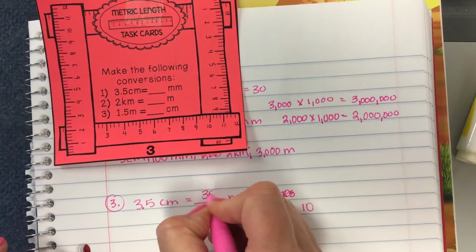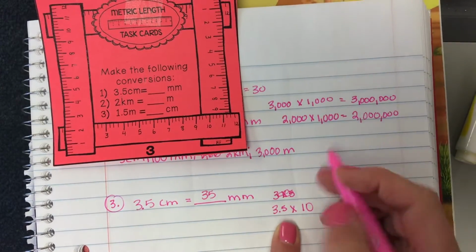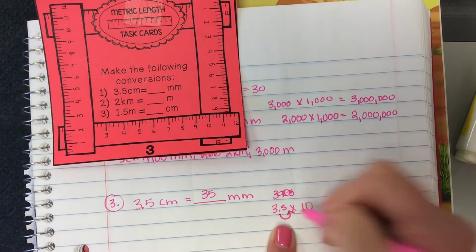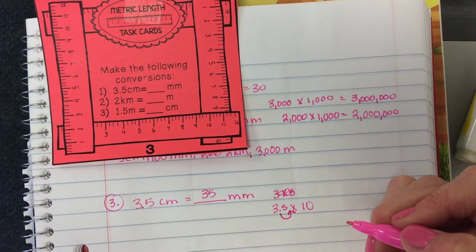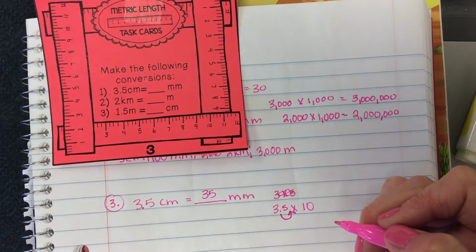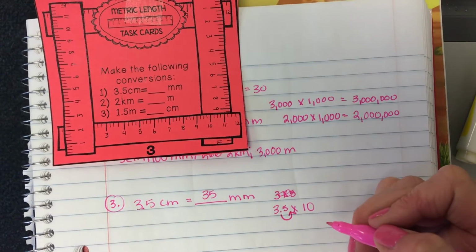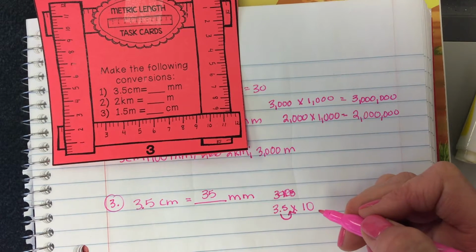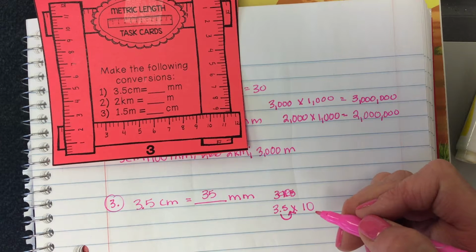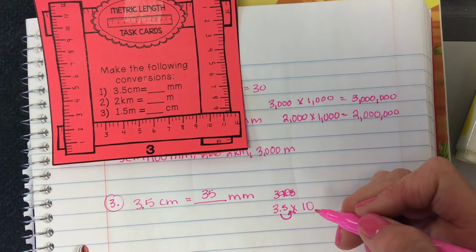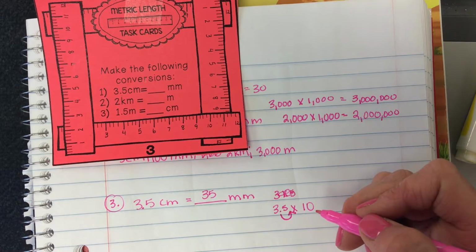35. Okay, when we multiply by 10, we are moving our decimal point over to the right. Okay, 3.5 times 10 is 35. What is 2.5 times 10? What's 2.5 times 10? Nolan? 25. What is 1.7 times 10?